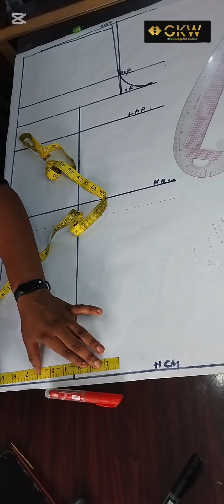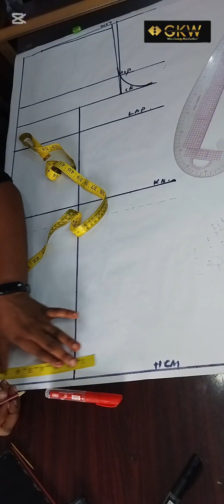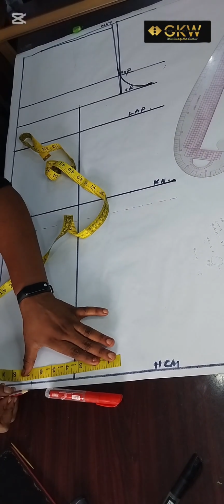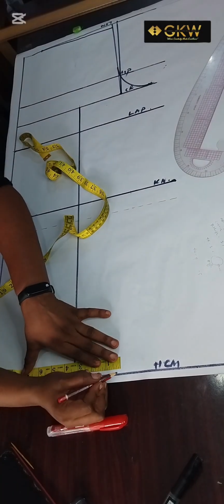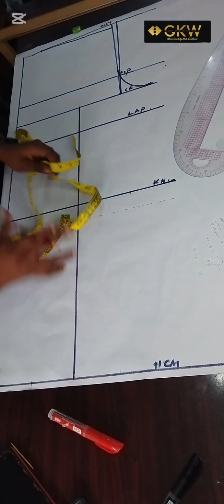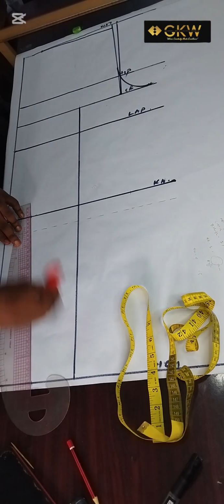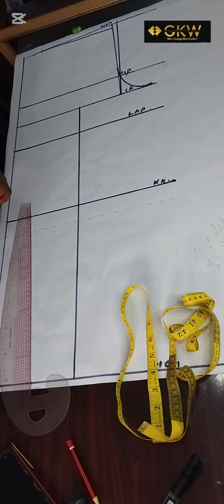That will be 6.25. Okay, so we go this, and then I have this. Okay, so we can now connect all our measurements together using our marker pen.